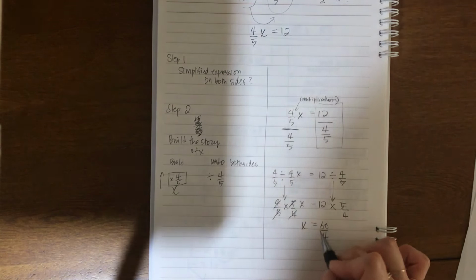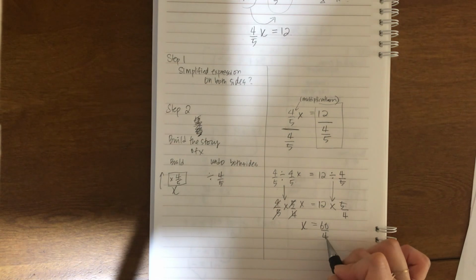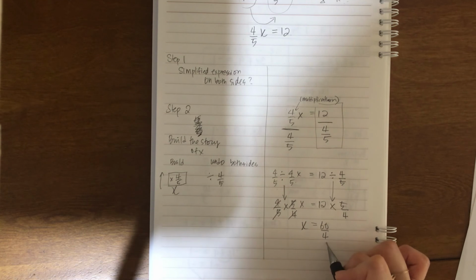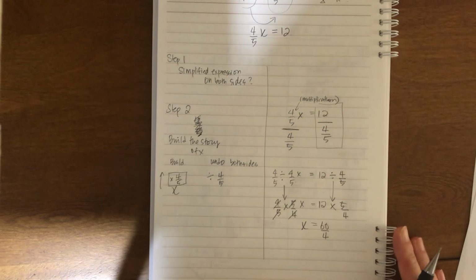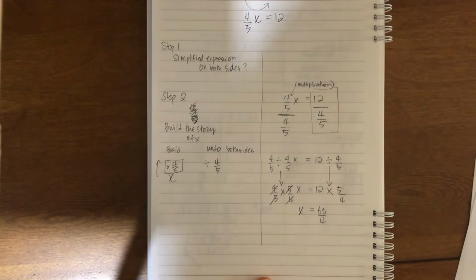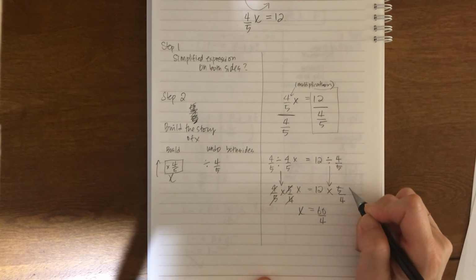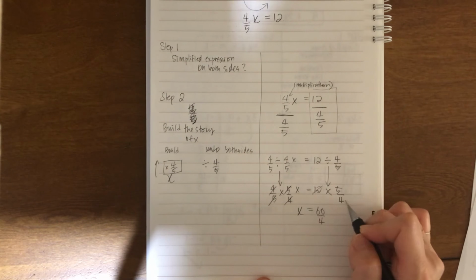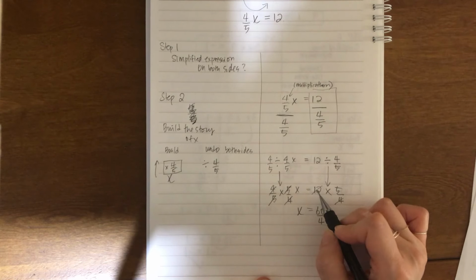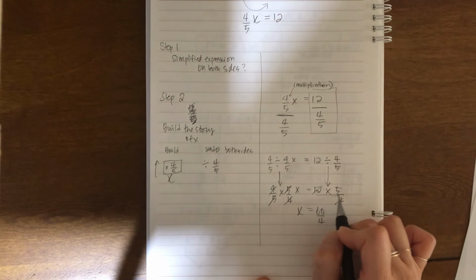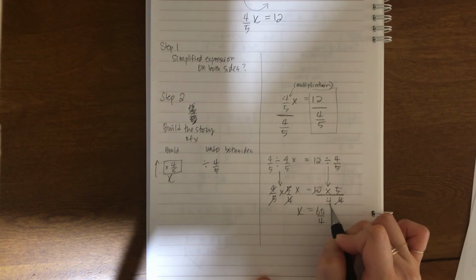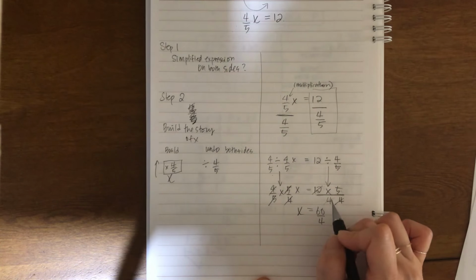Now you could multiply 12 times 5, which is 60, and then simplify it by 4, and figure out what's 60 divided by 4? And if you guys are using calculators and it's easier to do that, that's fine. But another way for us to solve this is to cross simplify, because 12 times 5 is the same thing as saying 12 times 5 over 4, and we could always cancel these two out, right?